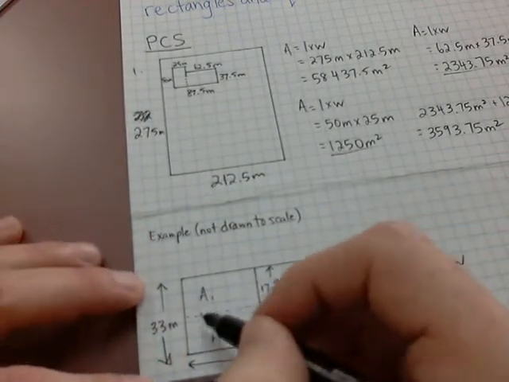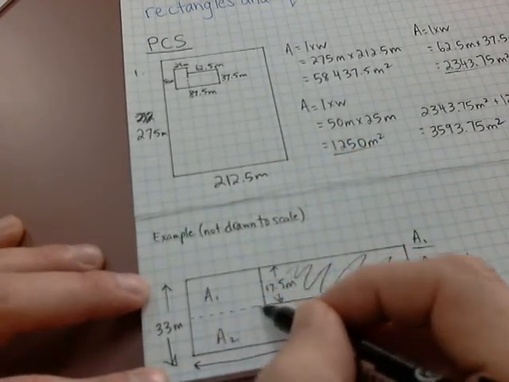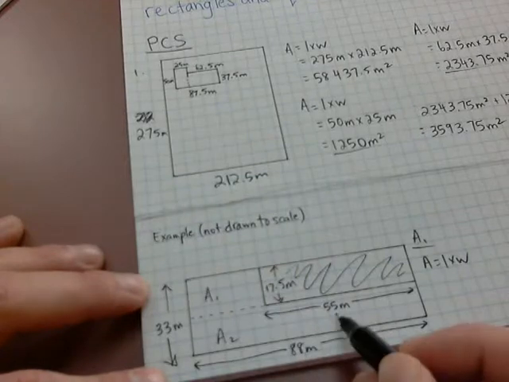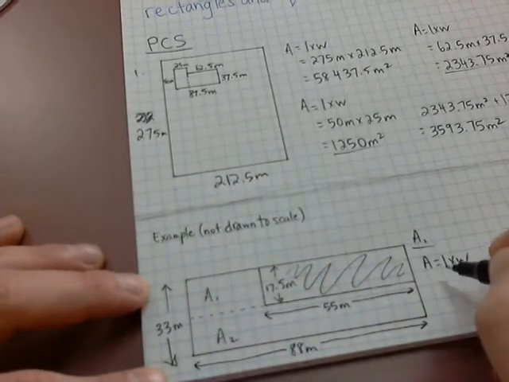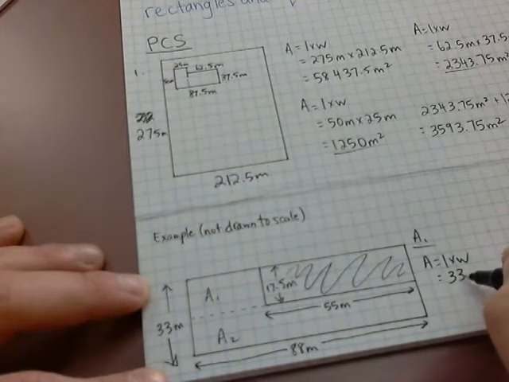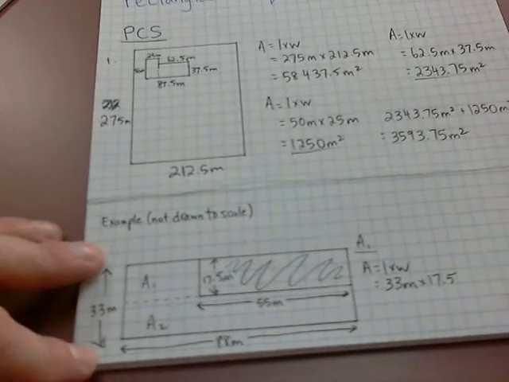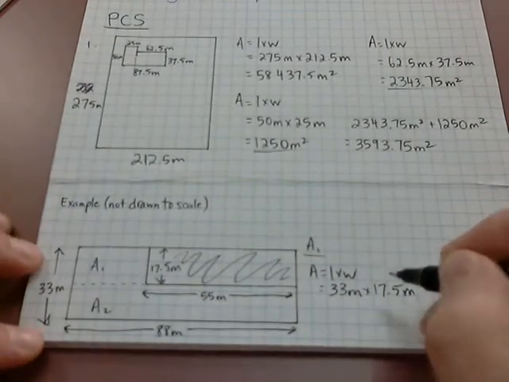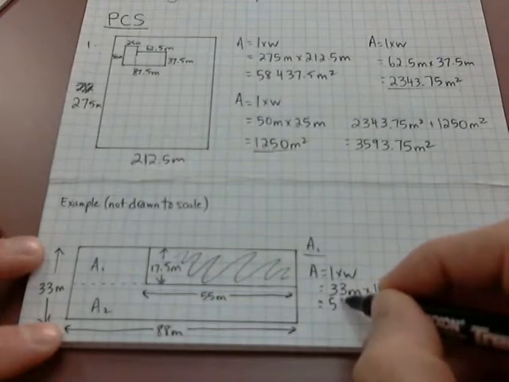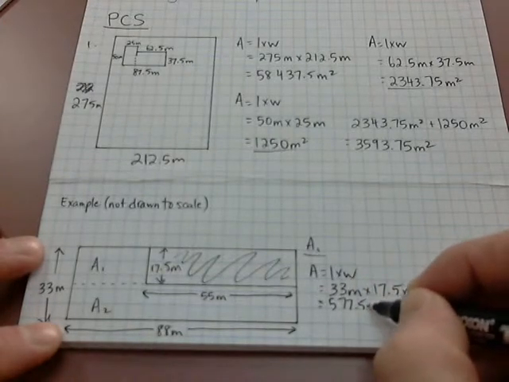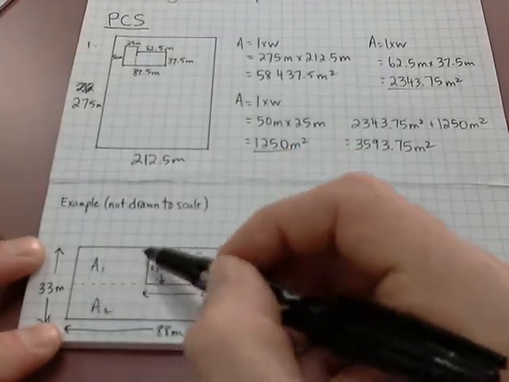For this length here, I subtract 55 meters from 88 meters to find out that this length is 33 meters, and I'm going to multiply it by 17.5 meters. When I do that multiplication, I get a total of 577.5 meters squared. So that's the area of A1.